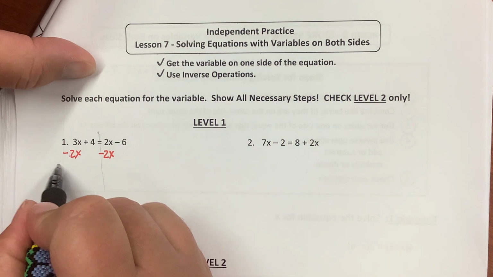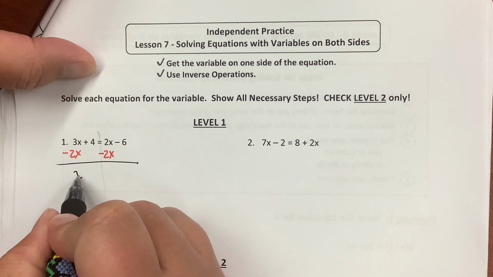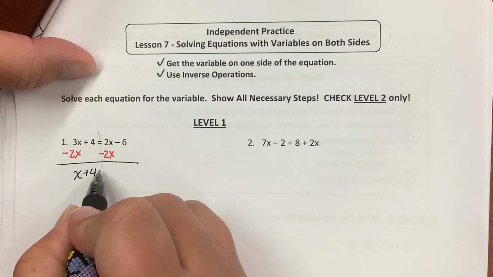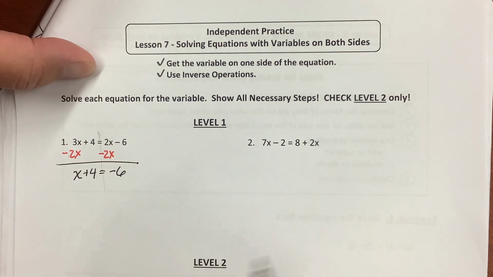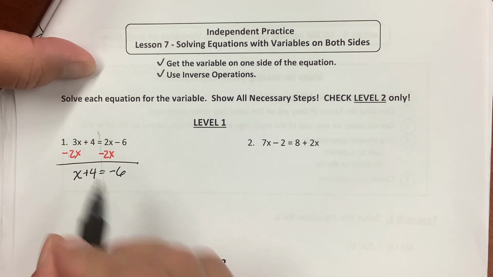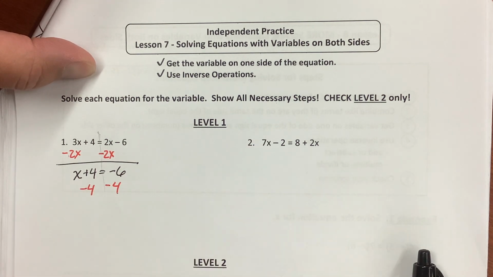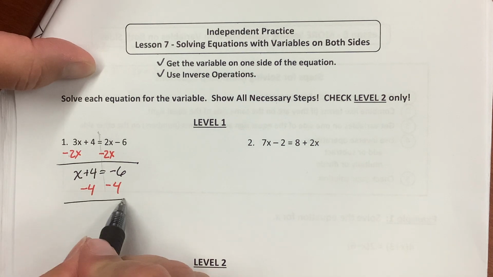And look at this, it's very nice. That's 1x, I don't have to write the 1, plus 4 equals negative 6. Subtract 4 from both sides, and x equals negative 10.